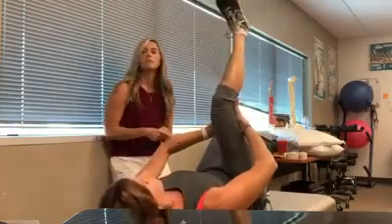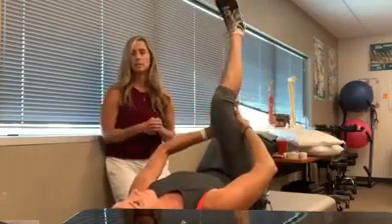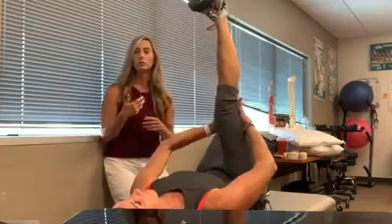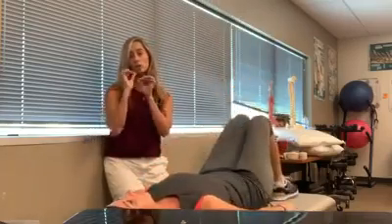Good. And we'll do that 20 times on each side. And that's going to increase blood flow by flossing that nerve, just like Sarah was saying earlier when you floss your teeth.